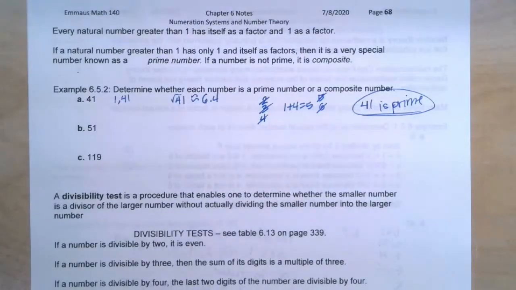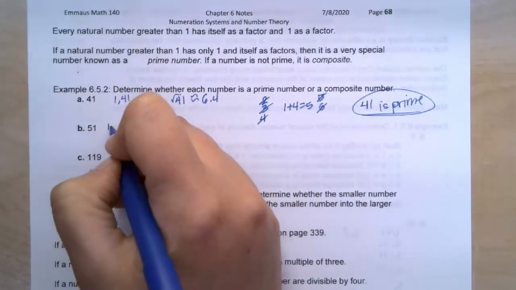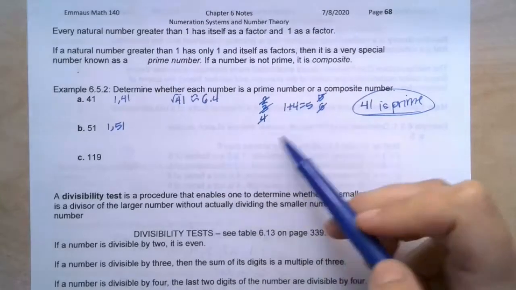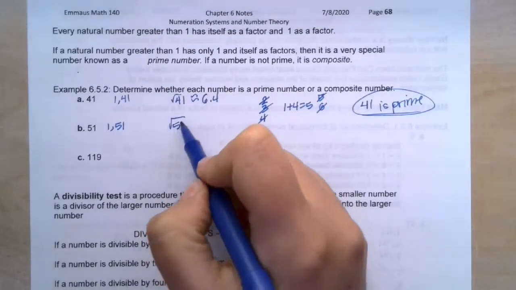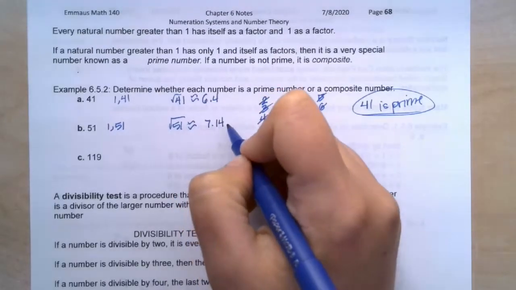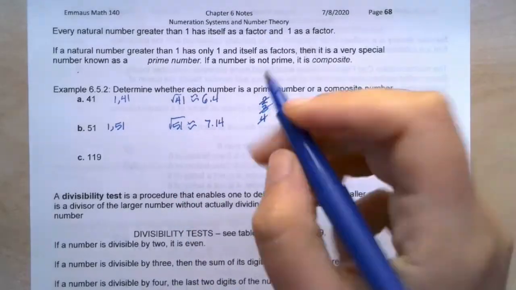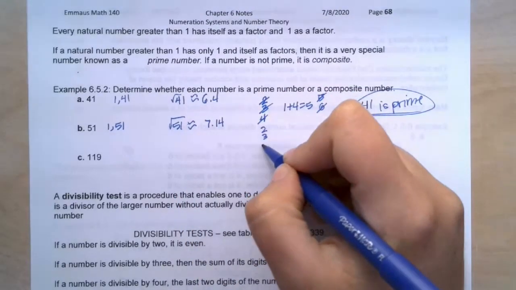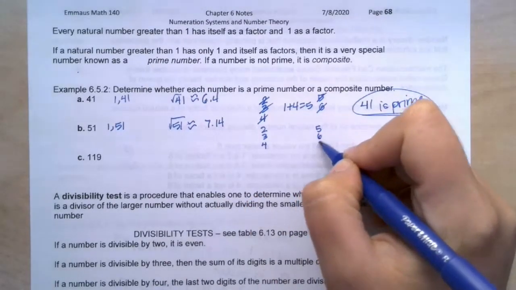Let's try another one. So now we're going to look at 51. So we have 1 and 51, and again I'm going to go through all the numbers. So let's do the square root of 51 and see what that's approximately, so we know what we need to go up to. Should be just a little bit bigger than 7. It's 7.14. So we have to check 2, 3, 4, 5, 6, and 7.